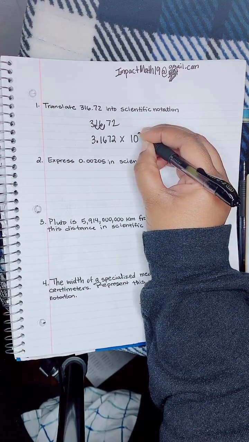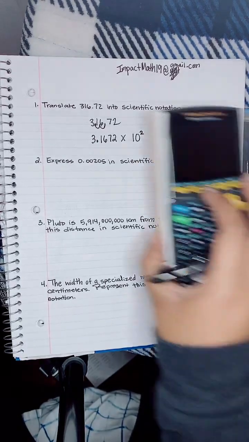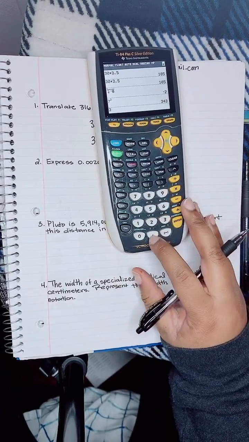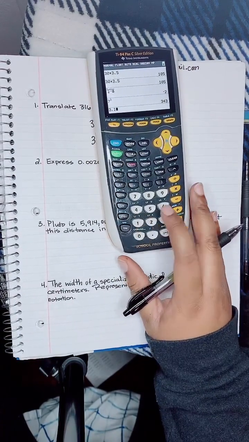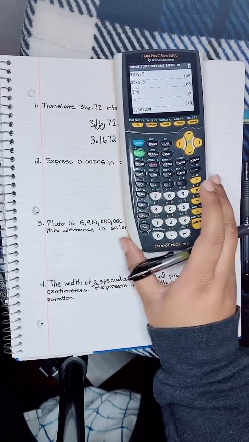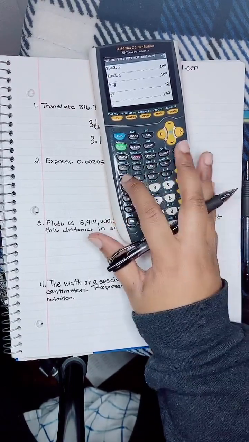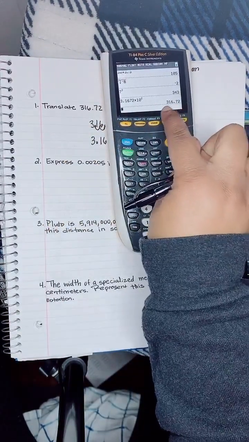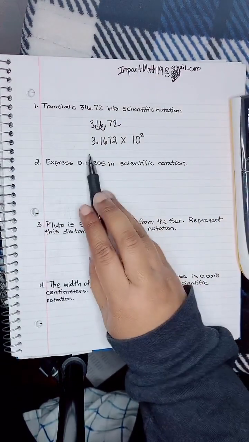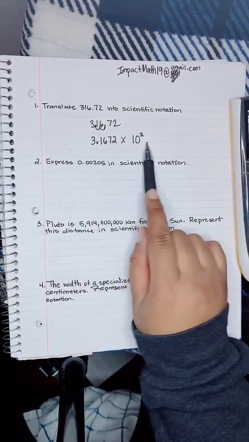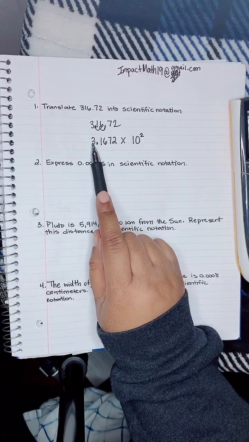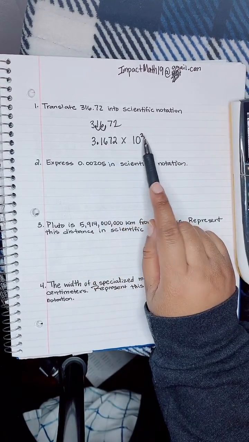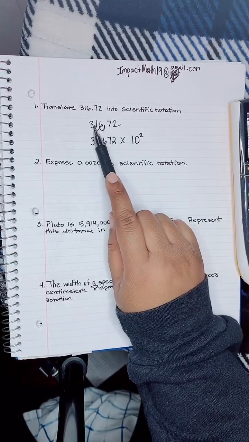If we put to the second, let me see if we multiply this out, we could get it. Okay, so I'm going to do what you guys said: 3.1672 times 10 to the second power. Let's see what we get, and see how we got our answer back. 3.1672. So scientific notation says you can only have one digit before the decimal and then everything else follows after it. And the number that goes up here is how many times you move the decimal.